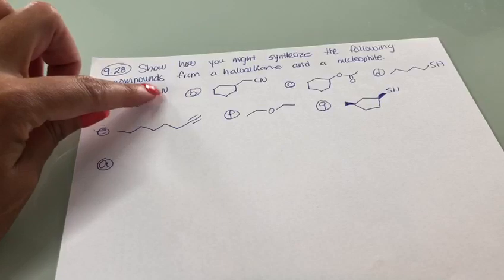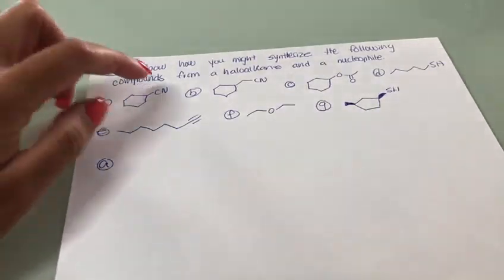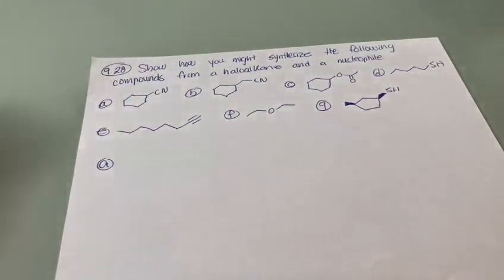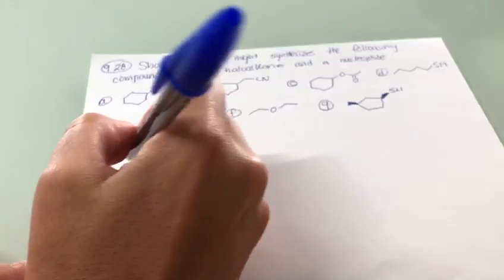Well, let's take a look at the location of that nucleophile. What you will do, you will just replace this nucleophile with a halogen. It could be a chlorine, it could be a bromine. We're gonna use a bromine because bromine is a better leaving group than chlorine.